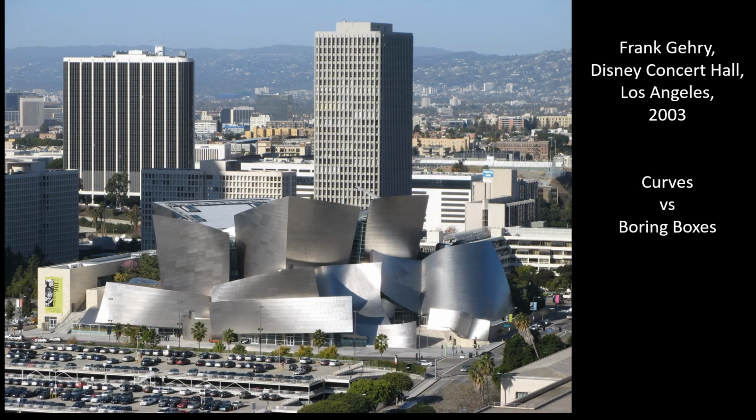Well, I showed you before a picture of Gehry's Disney Concert Hall. This is a picture of the exact same building, but notice how different it looks. In the previous picture, it was a slightly cloudy day, and so the titanium mostly looked pretty dark, and you didn't see any other buildings in the background. Well, look at this.